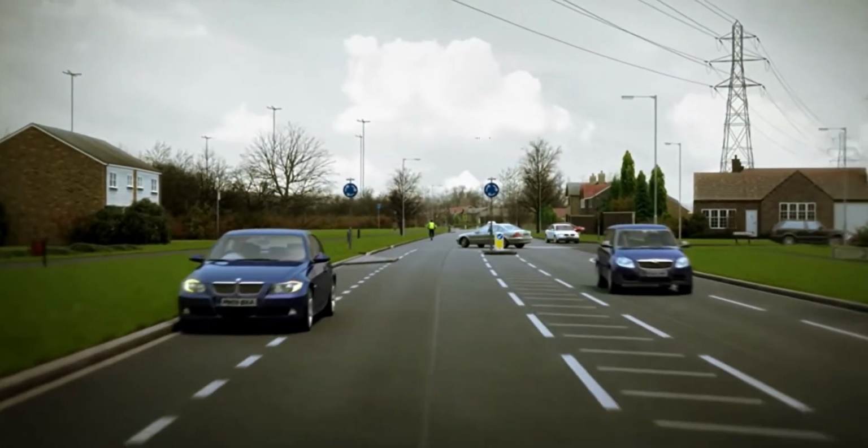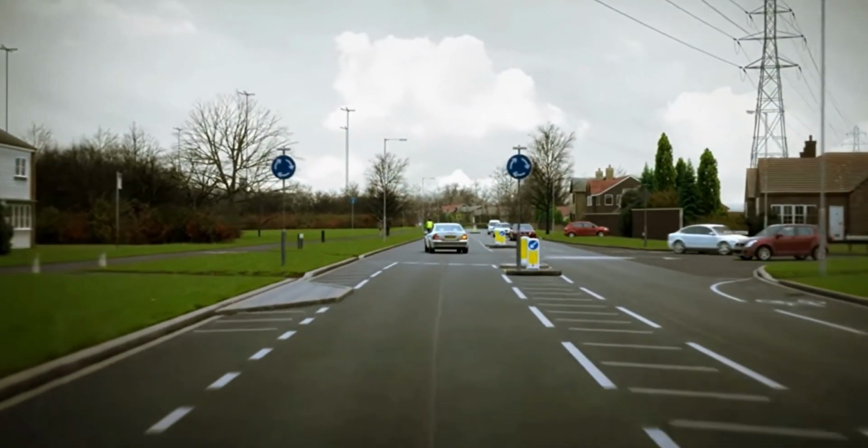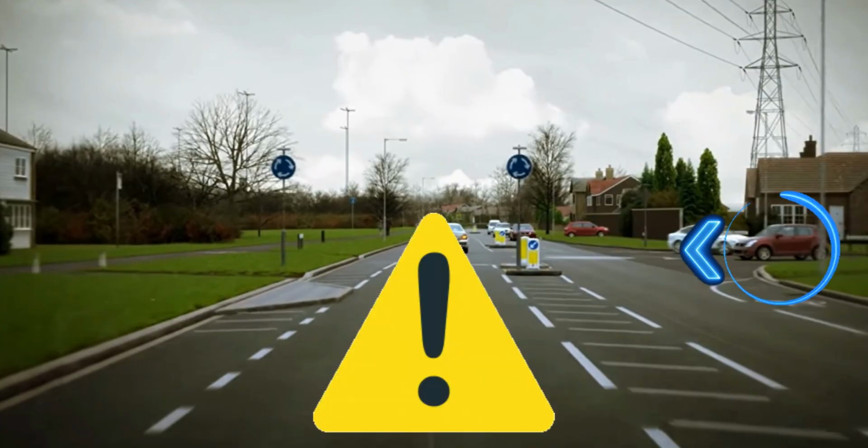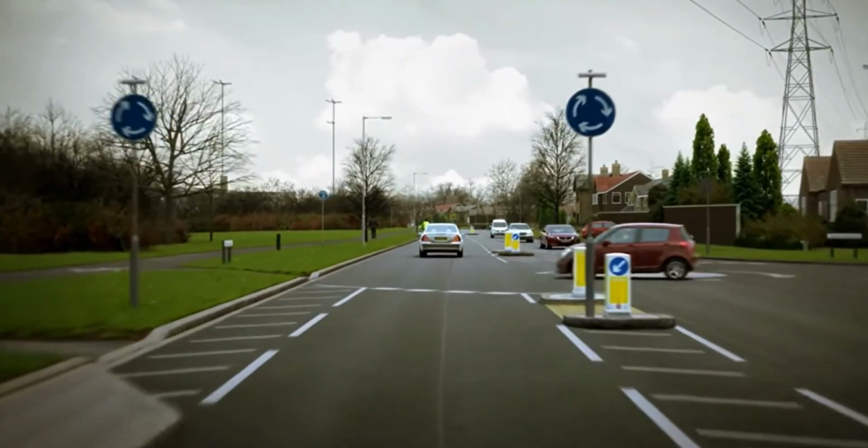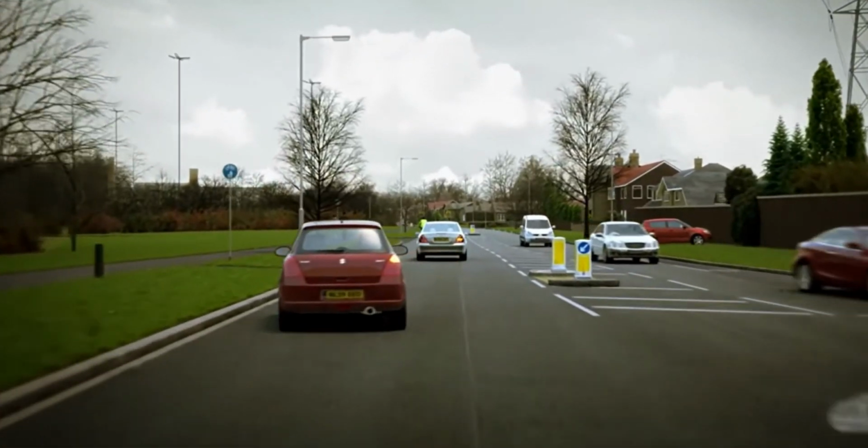Now, up ahead, there's a crossroad. I can see a red car on the right. Looks like it's coming into my lane. That's definitely developing into a hazard. Click, click. I reacted there because it's entering my path and I would need to slow down.